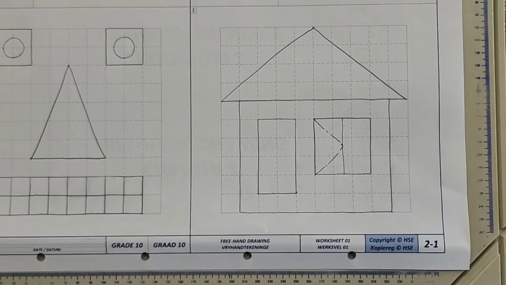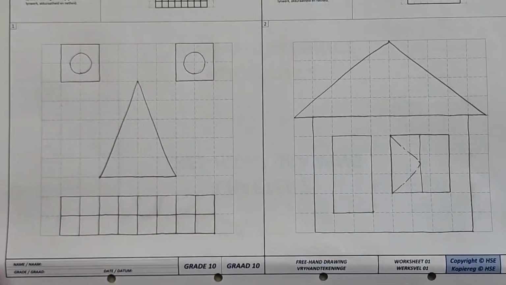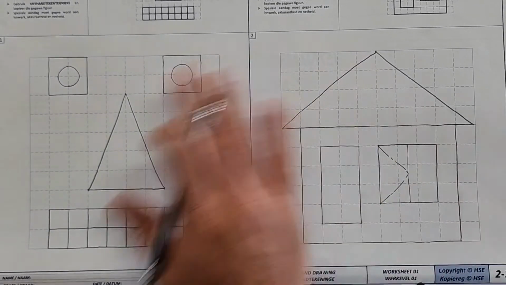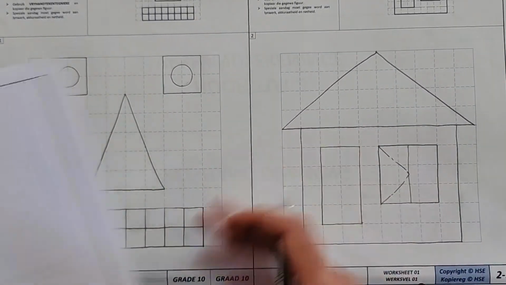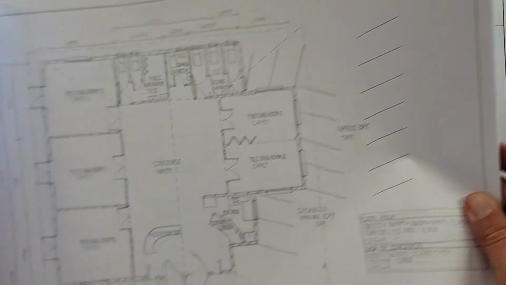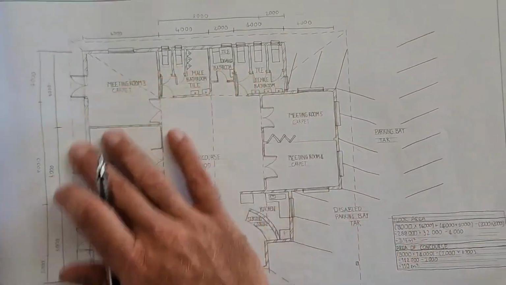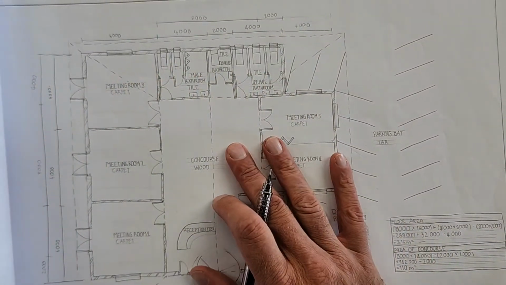Alright, so that was a good question. The question was, what do we look at when we are grading a freehand drawing like this? Now, to be honest, there's a difference between these and when you do your pad task, which is a much more complicated freehand drawing like the one that I'm presenting you here.